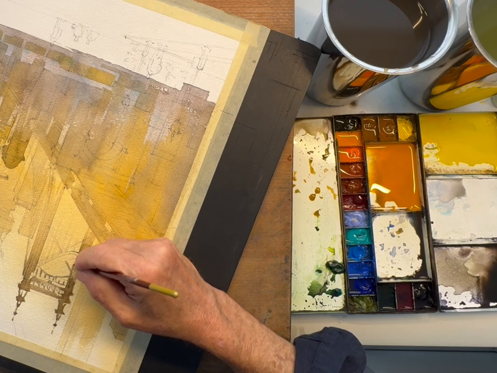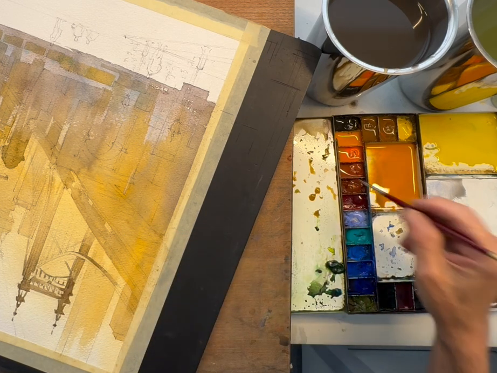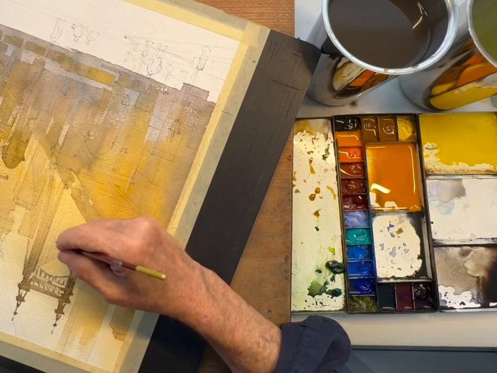I love very much, just in general, my way into painting, my way around painting.